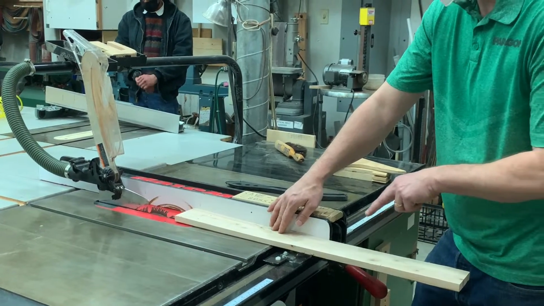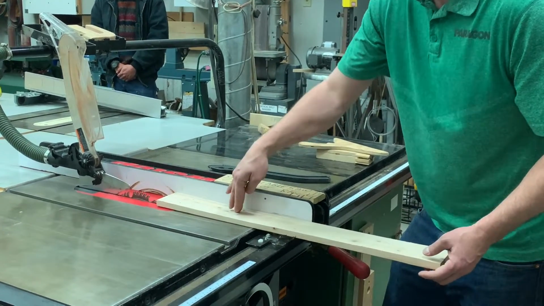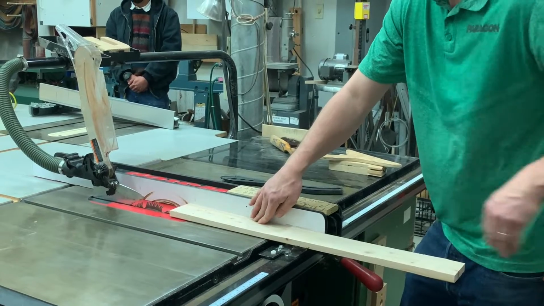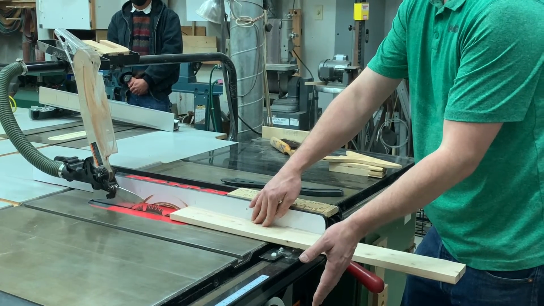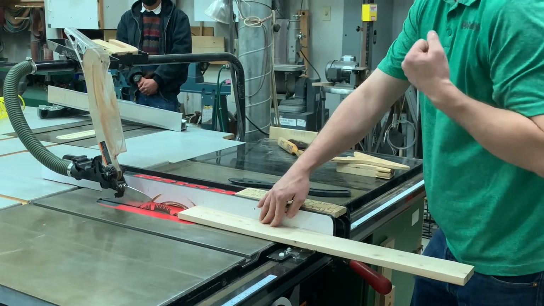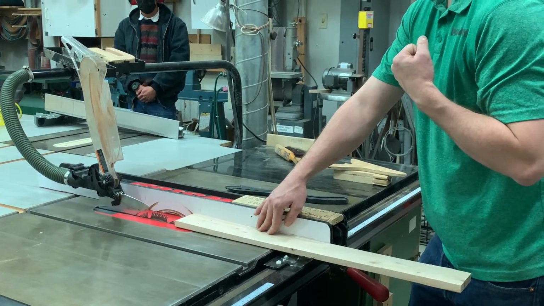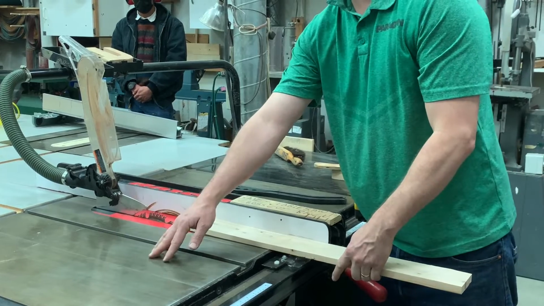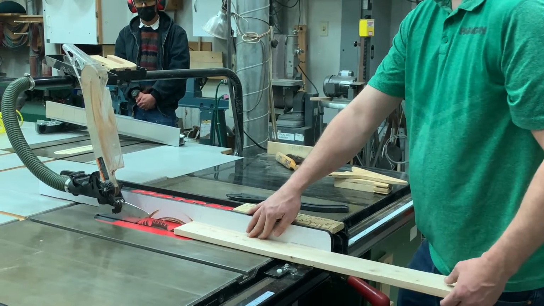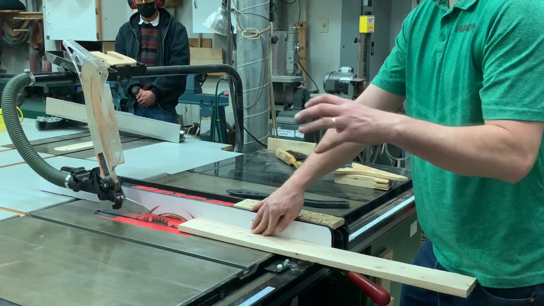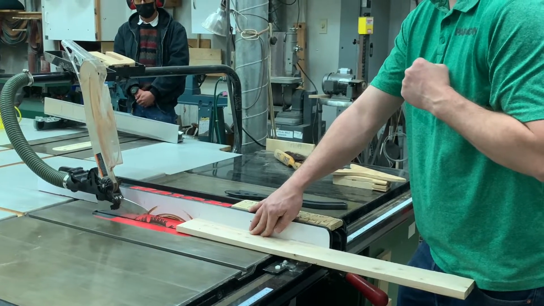I want to make sure that I'm pressing down on top of the table. Push it all the way through. Turn off the machine. Then I can remove my material from the machine. So I never reach across the blade. I use a push stick within 3 inches, and I wait until the blade is completely stopped before I remove my pieces from the table saw.